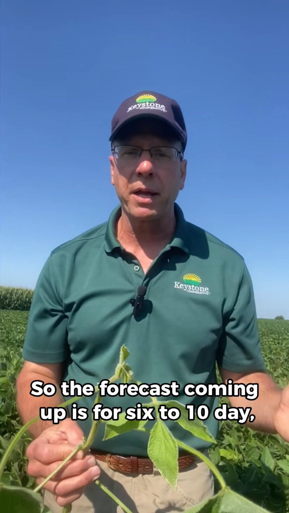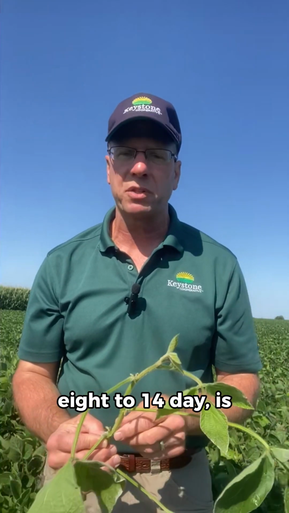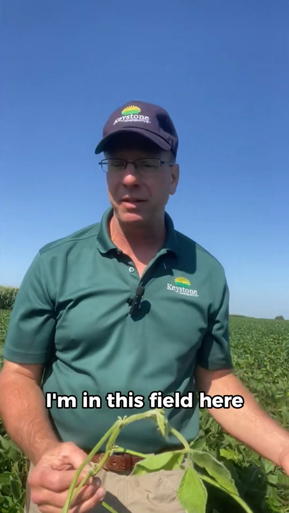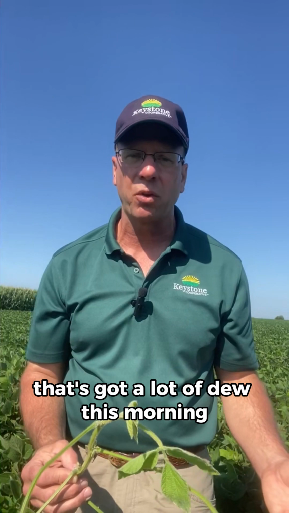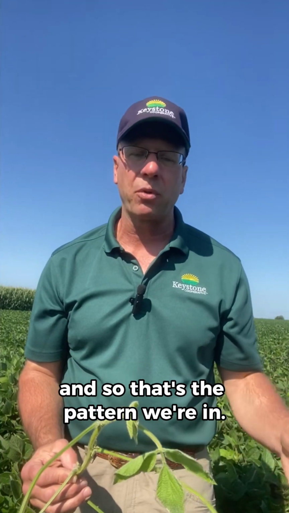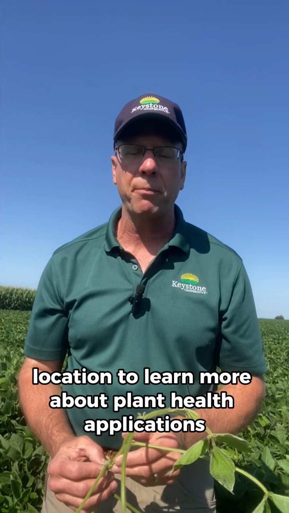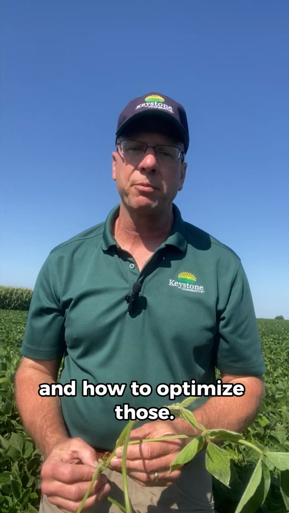So the forecast coming up for 6 to 10 day and 8 to 14 day is a trend towards above normal precipitation. I'm in this field here that's got a lot of dew this morning, and so that's the pattern we're in. We've got some wetter soils, so we need to be thinking about those plant health applications as we move forward. So visit with your local retail locations and learn more about plant health applications and how to optimize those.